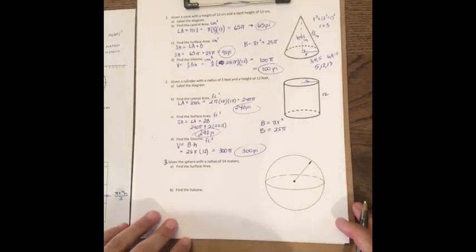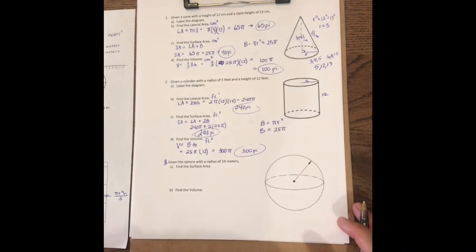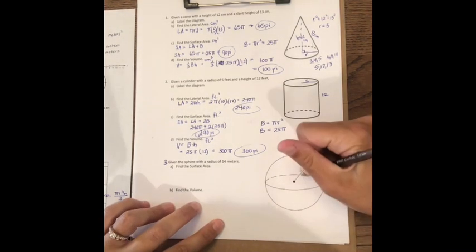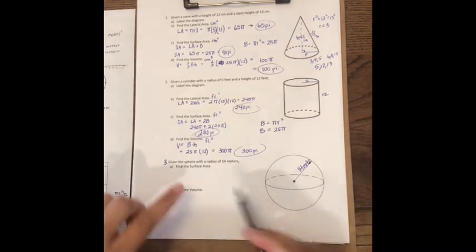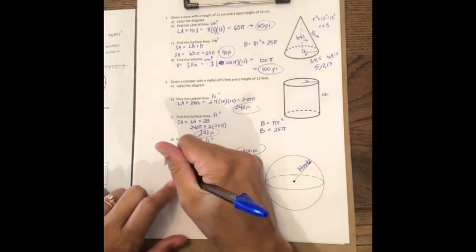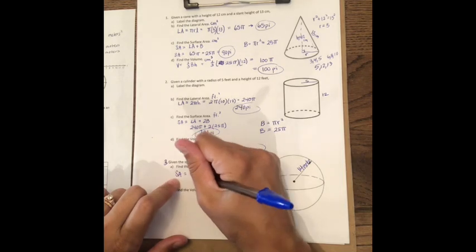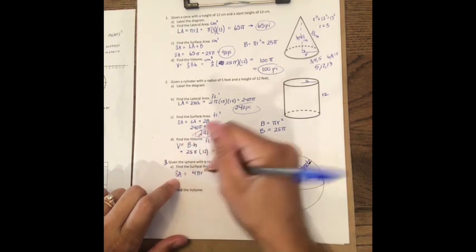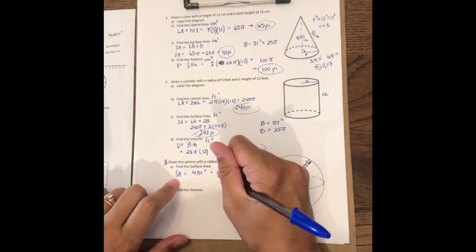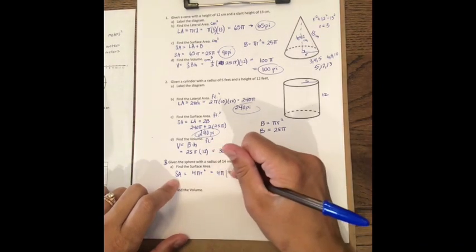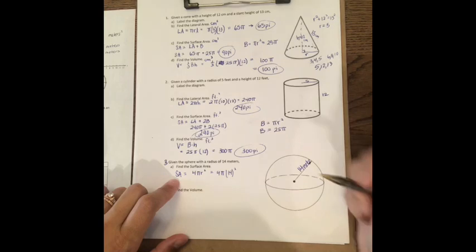This is number 3. So for number 3, it says given the sphere with a radius of 14 meters, so the radius is 14 meters, we want to find the surface area. The surface area of a sphere is 4 pi r squared. We know the radius already, so this is going to be 4 pi times 14 squared.